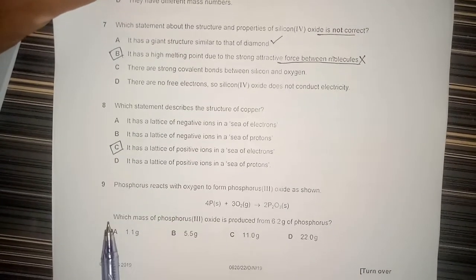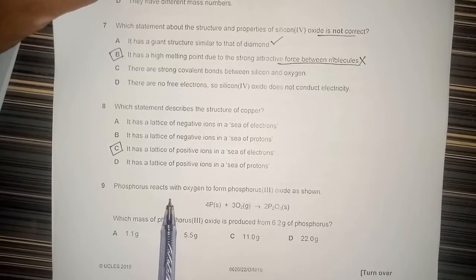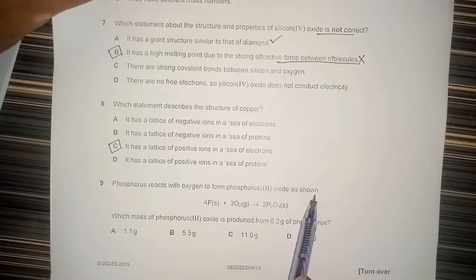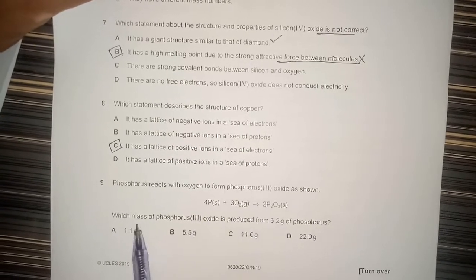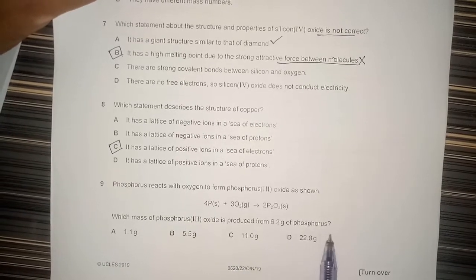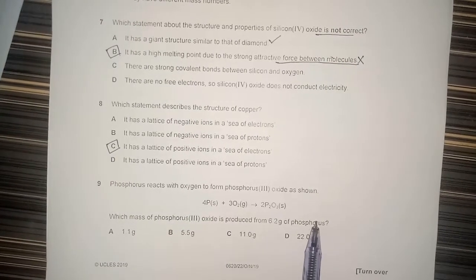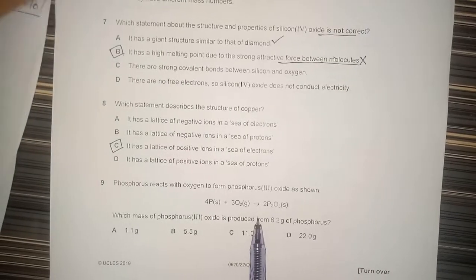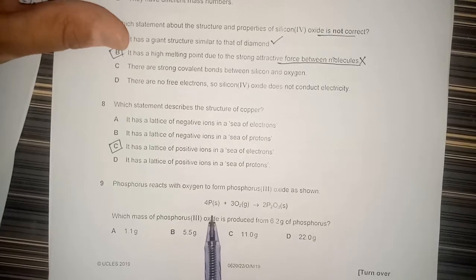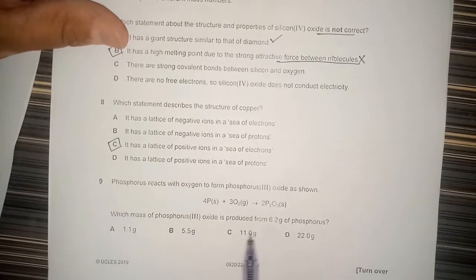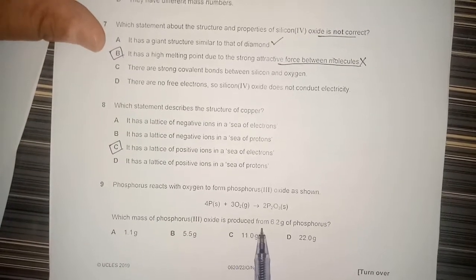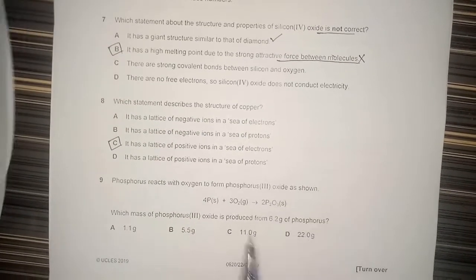In MCQ number 9, phosphorus reacts with oxygen to form phosphorus(III) oxide as shown. This is the equation. Which mass of phosphorus(III) oxide is produced from 6.2 gram of phosphorus? So we just apply a ratio method, unitary method we can say as well. Here we have to find the mass of phosphorus(III) oxide, and we are provided with 6.2 gram of phosphorus.